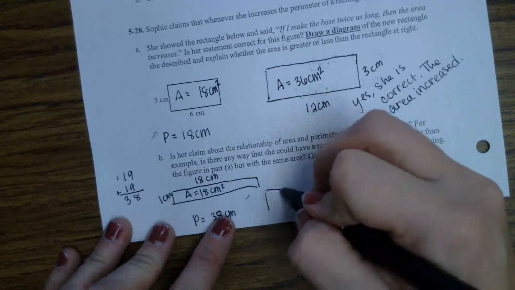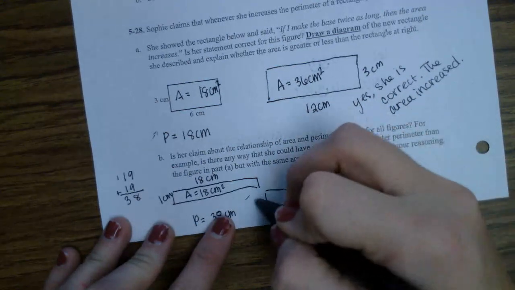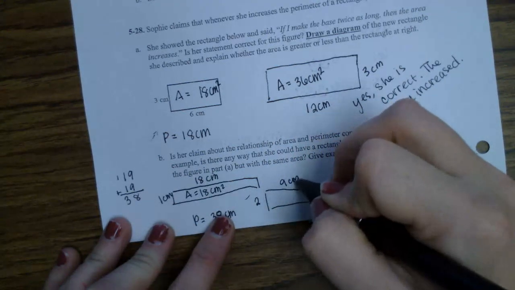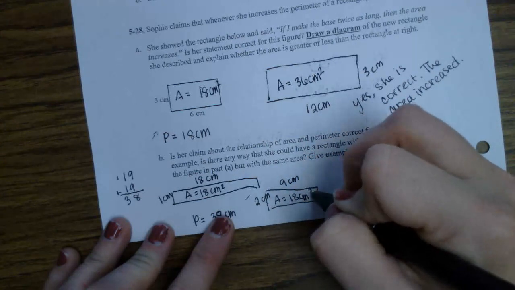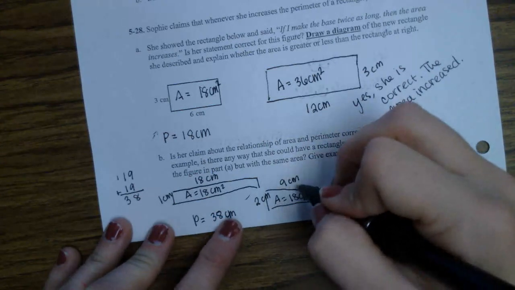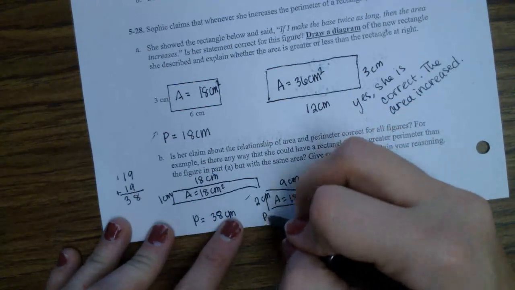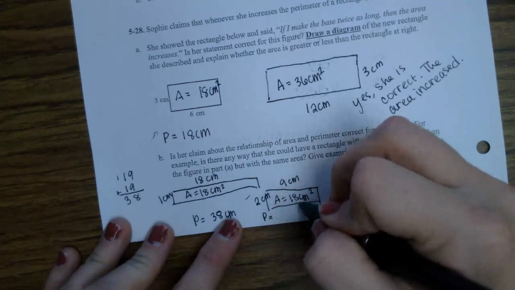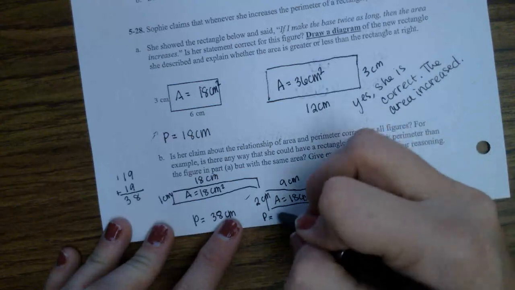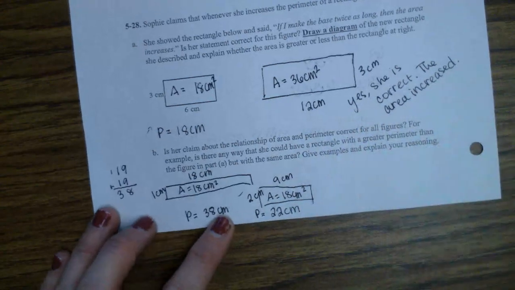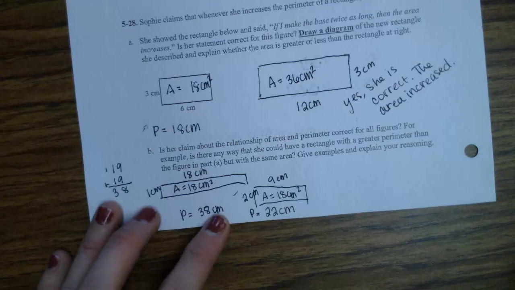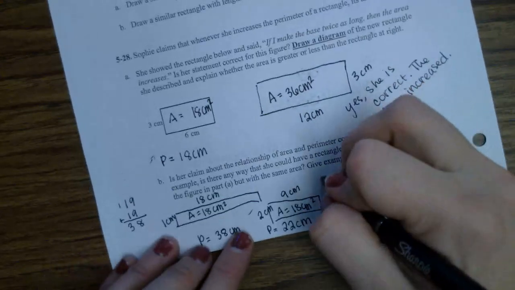We could do 9 and 2. My area is going to be 18. But my perimeter all of a sudden is going to change again. So I have 9 plus 2, which is 11, plus 9 plus 2, which is 11, so it's 22. So her claim is incorrect.